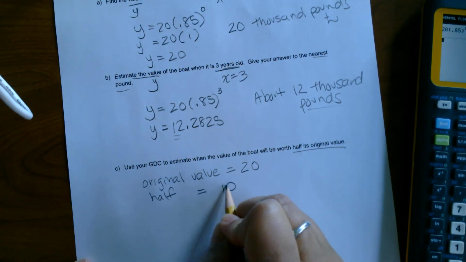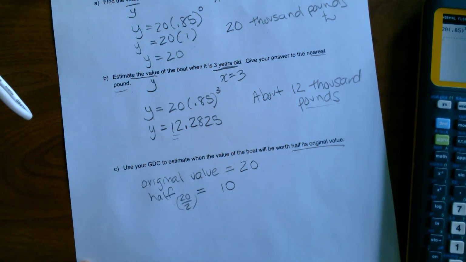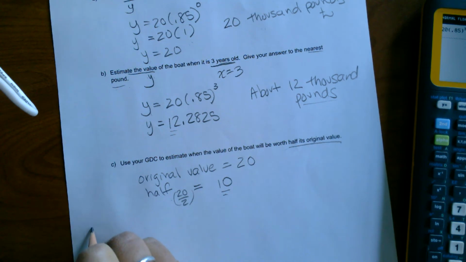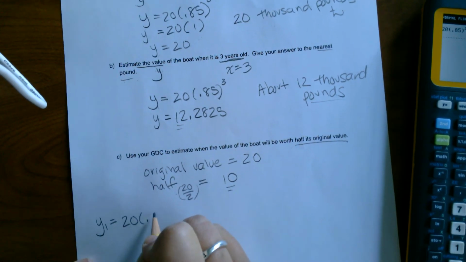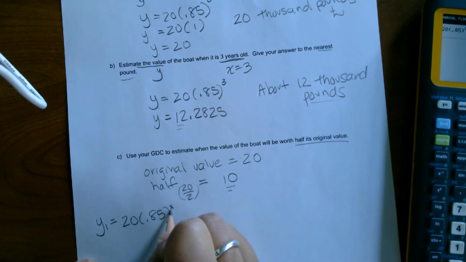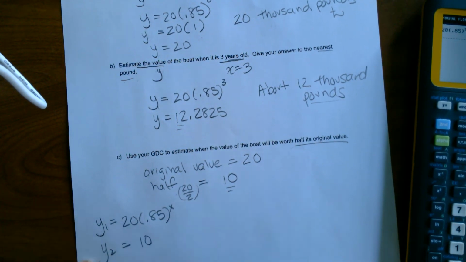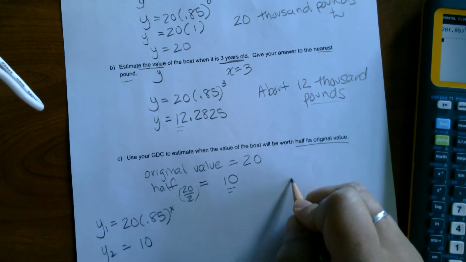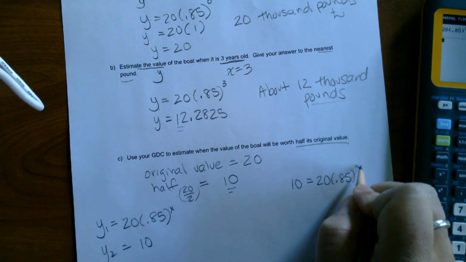Half of that is going to be 10. I just did 20 divided by 2. That's all. Okay, so we want to know when it equals 10. So we want to know when this equation is going to be equal to 10. So we want to know when 10 equals 20 times 0.85x.